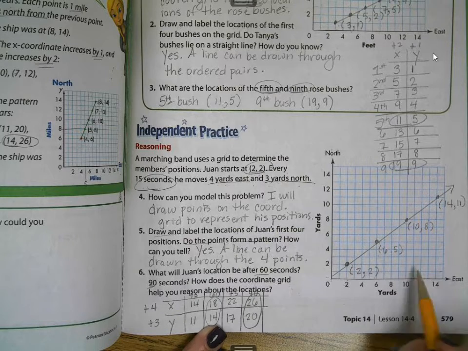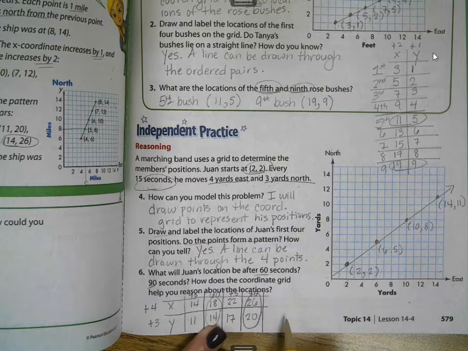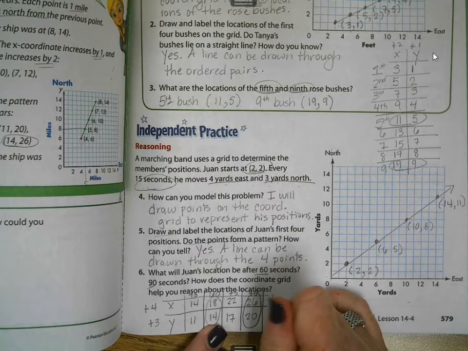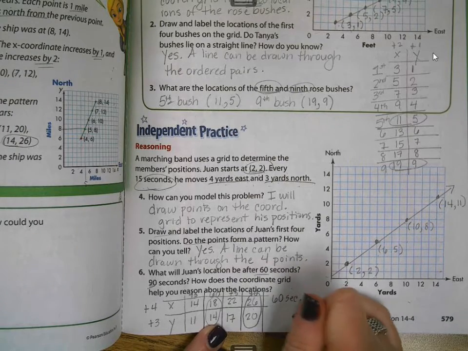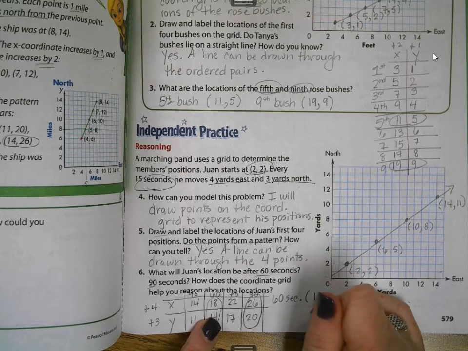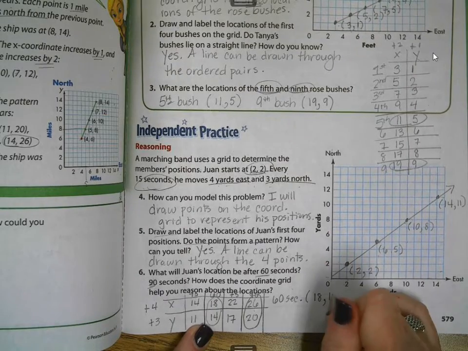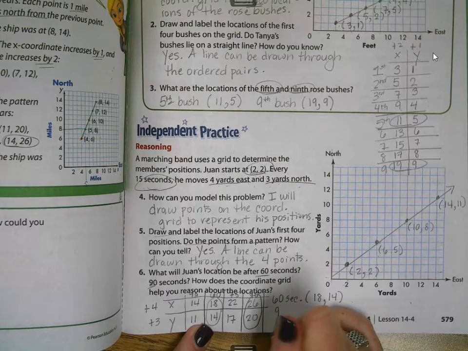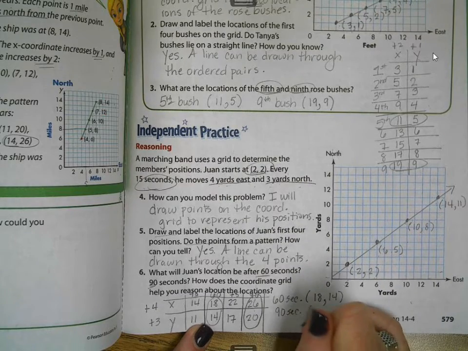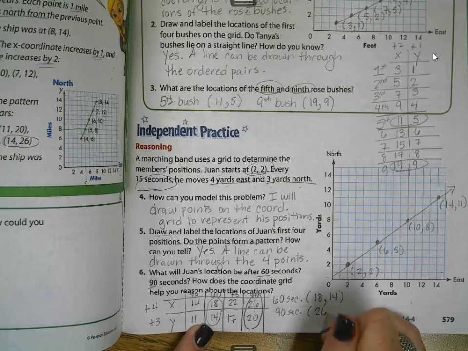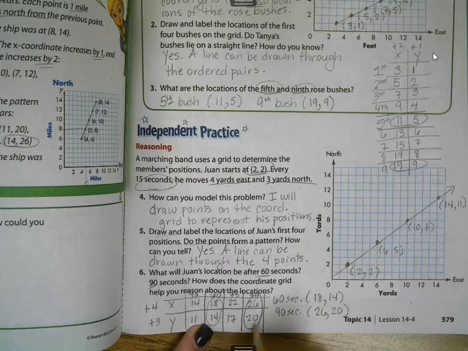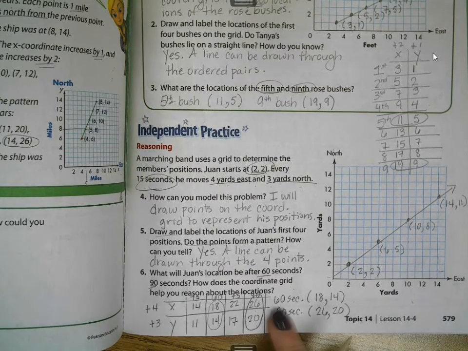I just plotted the information in a table so I could extend it and find his location. So at 60 seconds, Juan's going to be at 18, that's the X value, 14. And at 90 seconds, he's going to be standing at 26, 20, using my ordered pairs that I created by extending the graph.